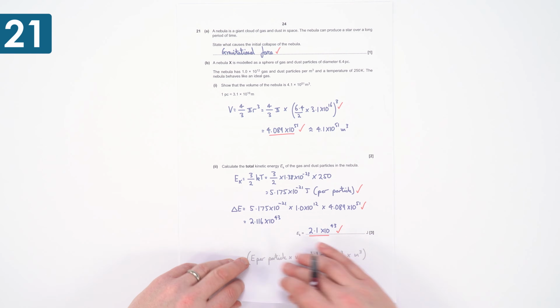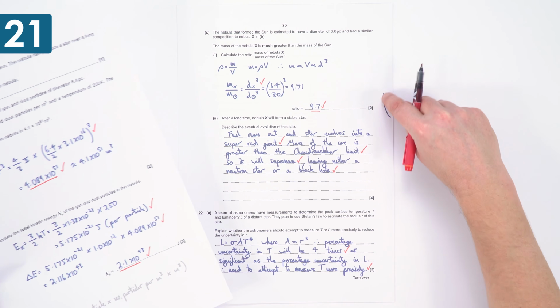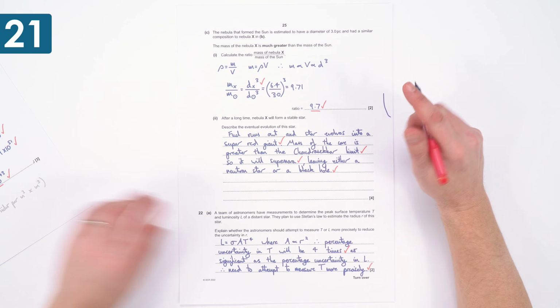So I think generally people found that question okay and managed to have a go at that. I don't know why there's a random kind of bit of pen there, so ignore that.